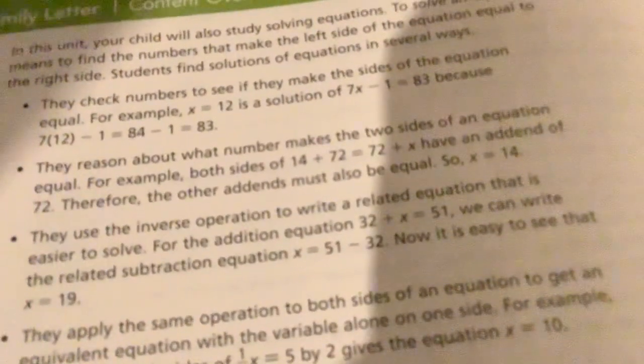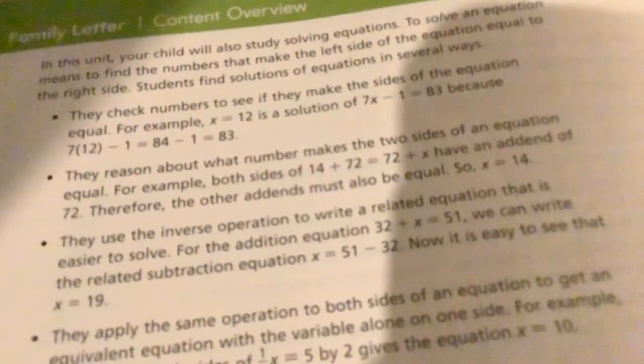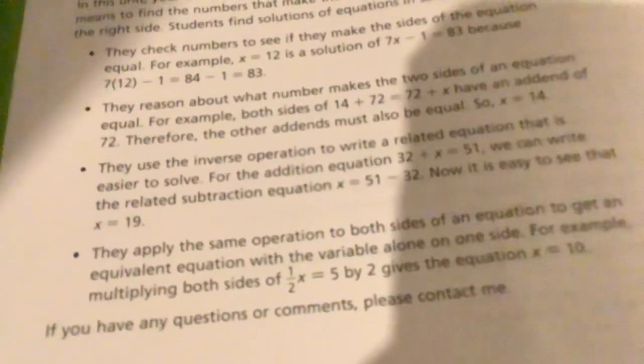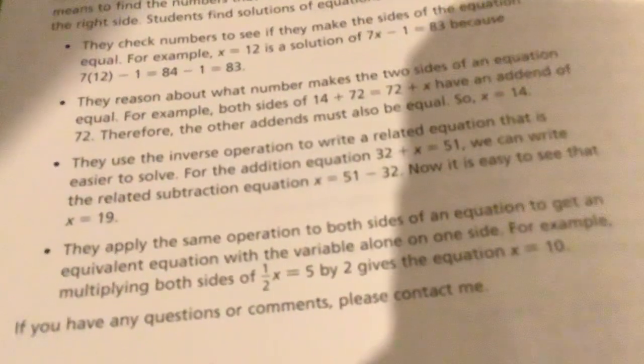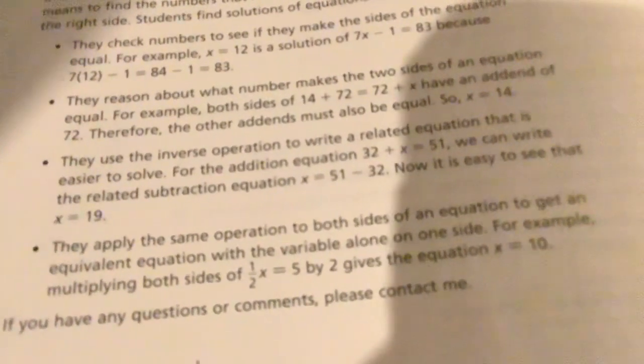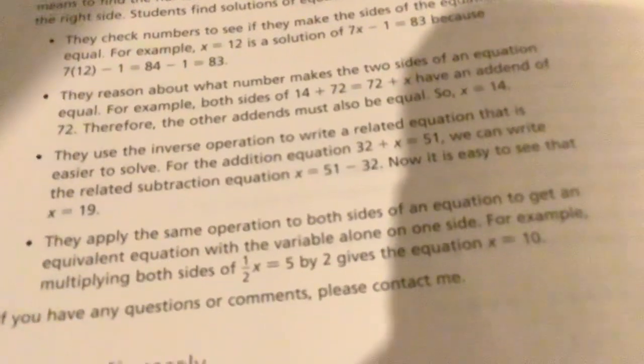They reason about what number makes the two sides of an equation equal. For example, both sides of 14 + 72 = 72 + x have an addend of 72. Therefore, the other addends must also be equal, so x = 14. They use the inverse operation to write a related equation that is easier to solve. For the addition equation 32 + x = 51, we can write the related subtraction equation x = 51 - 32. Now it is easy to see that x = 19.